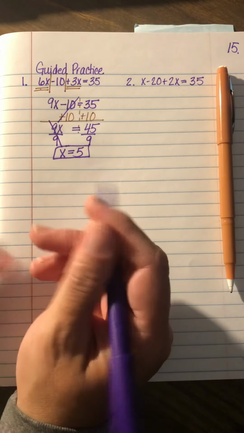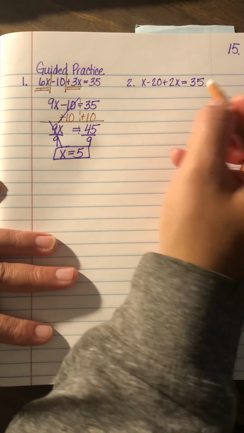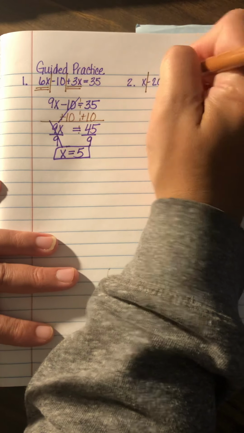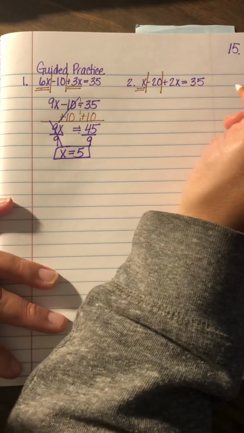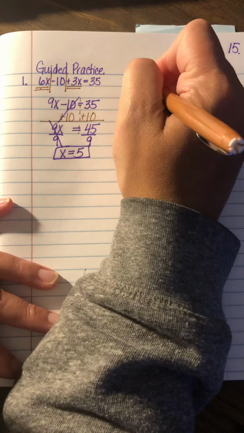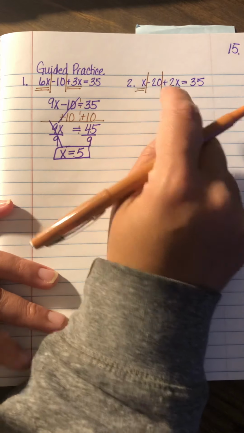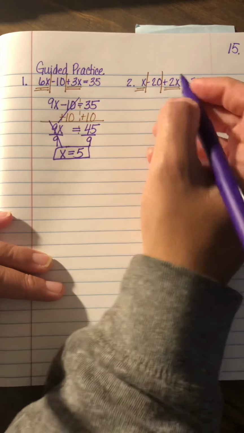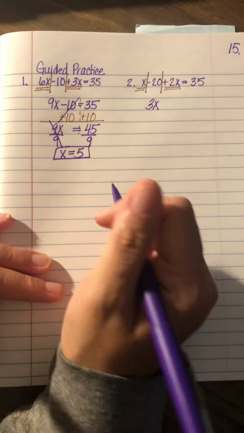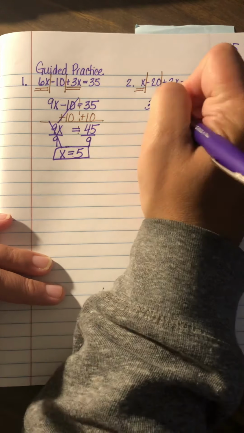Okay, number 2, I have copied right here. X minus 20 plus 2x equals 35. We're going to draw our lines in front of our plus and minus signs and mark our like terms. So I have this 1x here. If you want to put the 1 in, you can, or you can just leave it. Just remember that does mean there's 1x. And we have our 2x, where they're like terms. 1x plus 2x gives us 3x. We're at the step of combining our like terms. We're going to keep this minus 20, bring it down, and that equals 35.